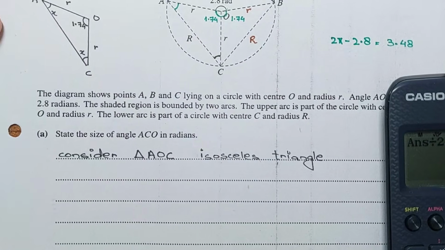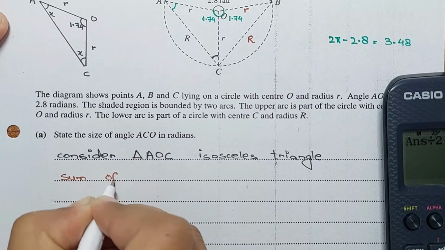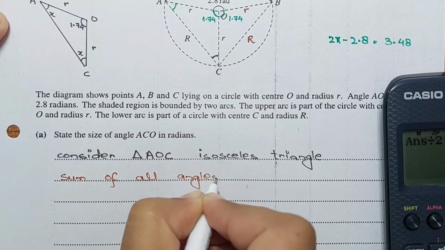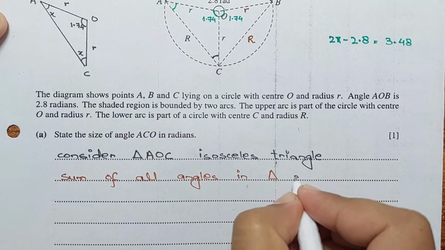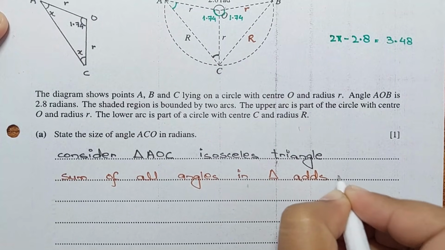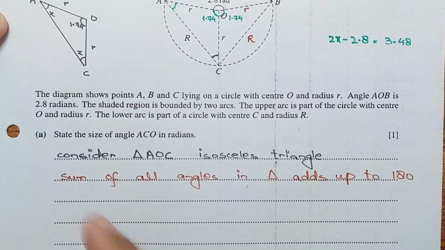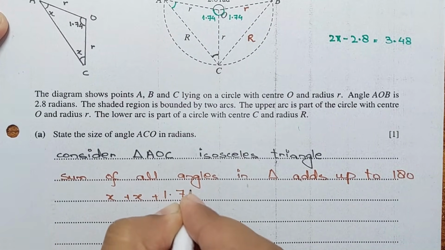Okay. So the sum of all angles of a triangle adds up to 180 degrees. So let's say the angles are x plus x plus 1.74.